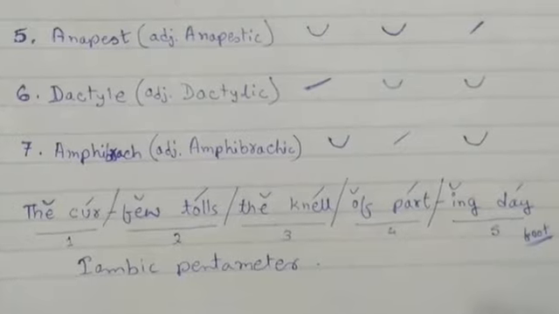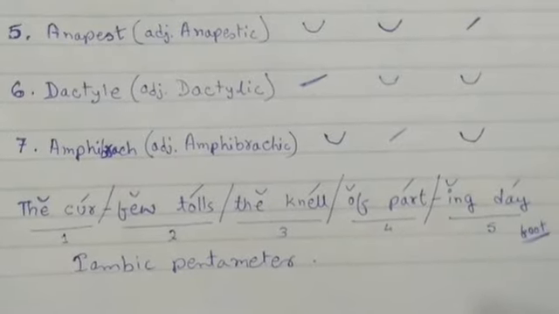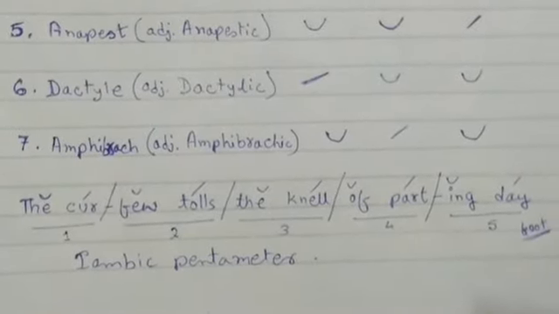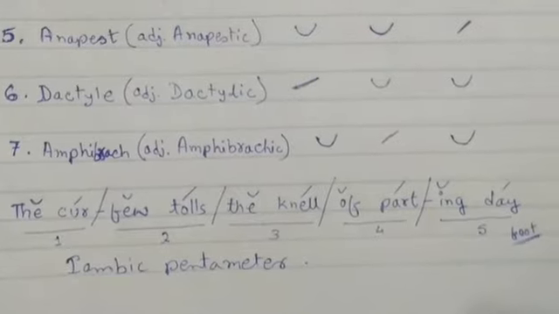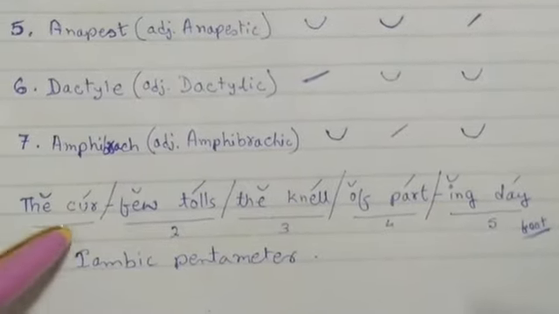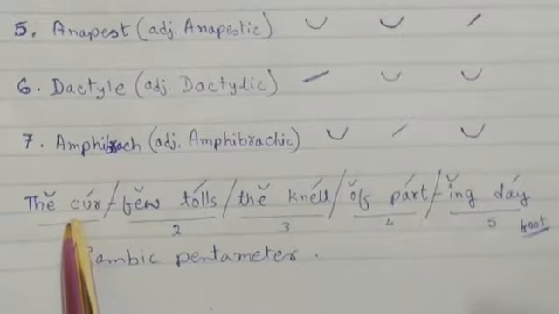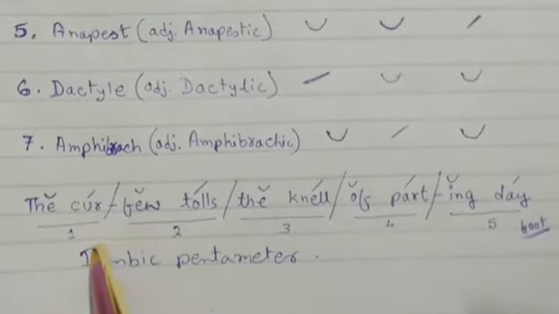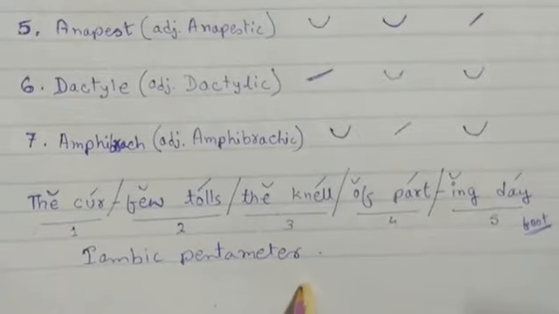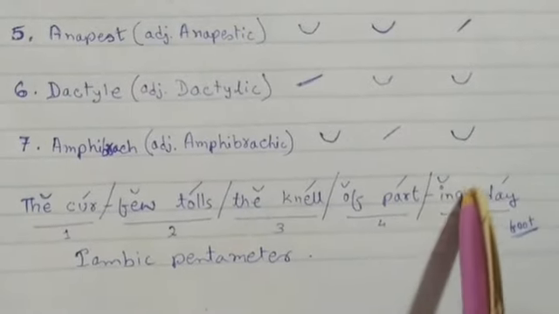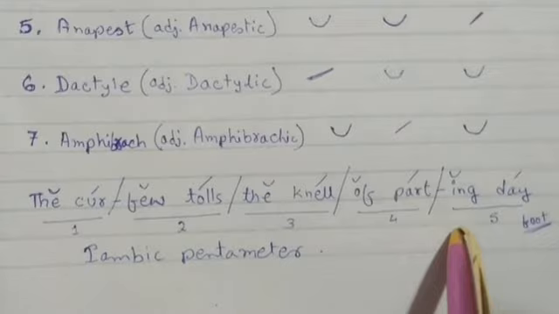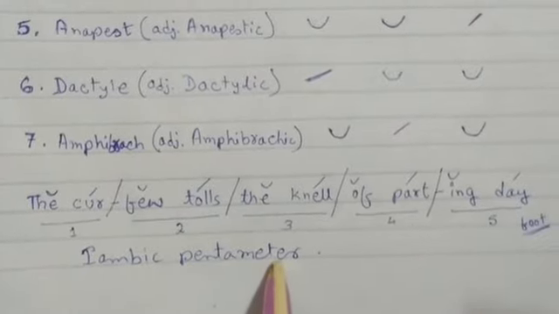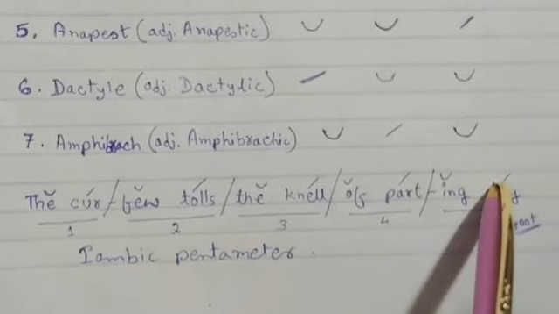While you will do your scansions, you will get a passage of four to five lines. You might have a question: if there would have been four feet, then it would have been iambic tetrameter. If this one was not present, then it would have been iambic tetrameter. Iambic pentameter is because of five feet.